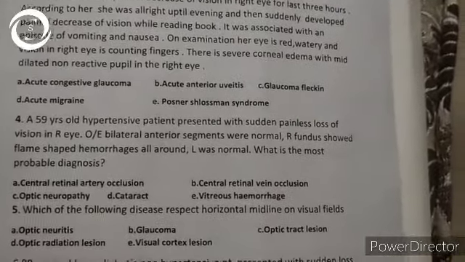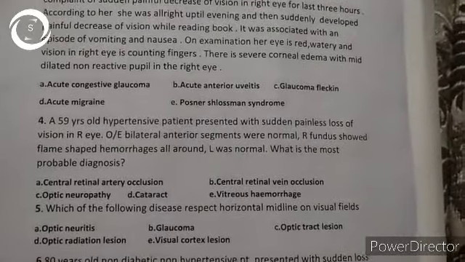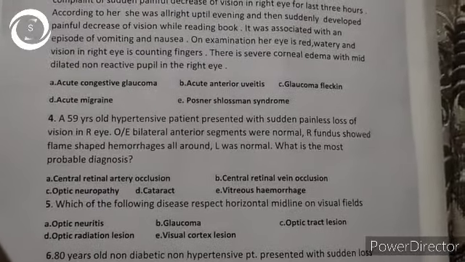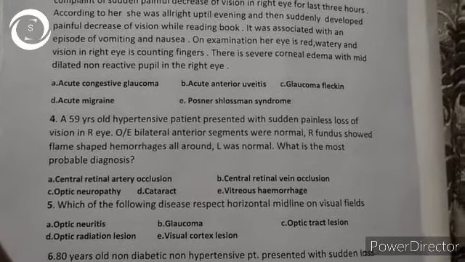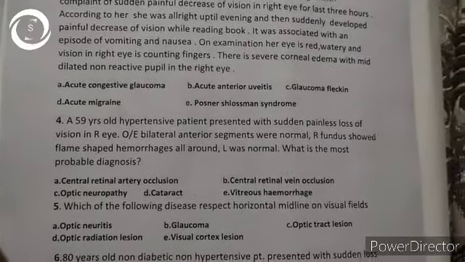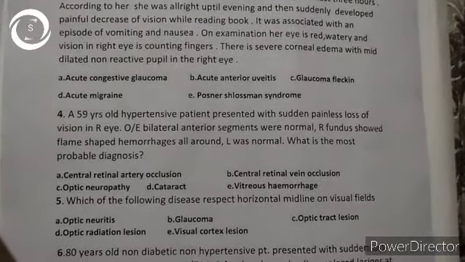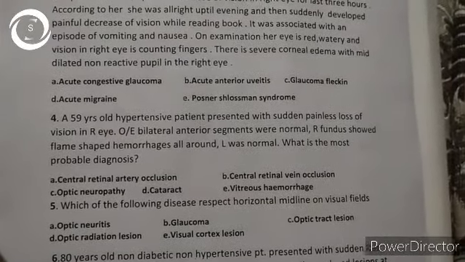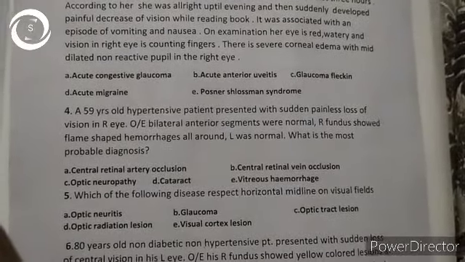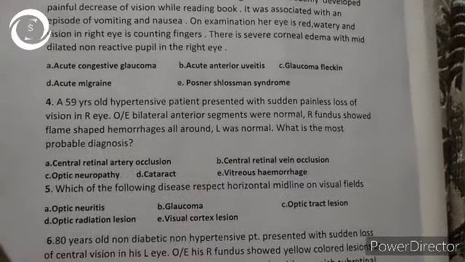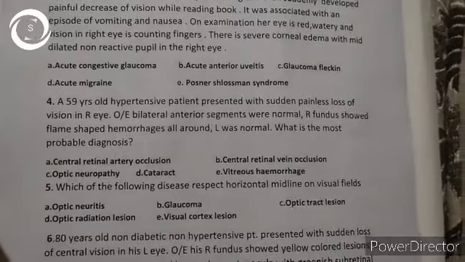Now coming to question number 4. A 59 years old hypertensive patient, old age, hypertensive, presented with sudden painless loss of vision in the right eye. On examination, bilateral anterior segments normal. Fundus showed flame-shaped hemorrhages all around. Left eye was normal. What is the most probable diagnosis? Now one eye is totally normal and one has flame-shaped hemorrhages. So it's not diabetic retinopathy. So whenever you get flame-shaped hemorrhages all around the fundus in a hypertensive patient, it is central retinal vein occlusion.